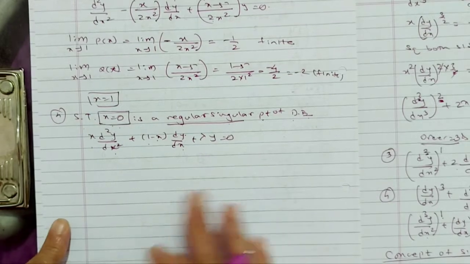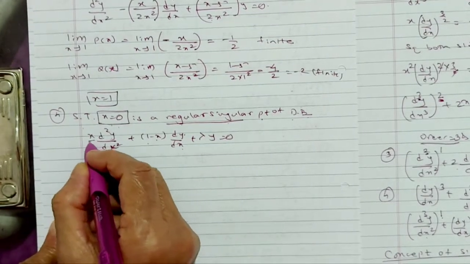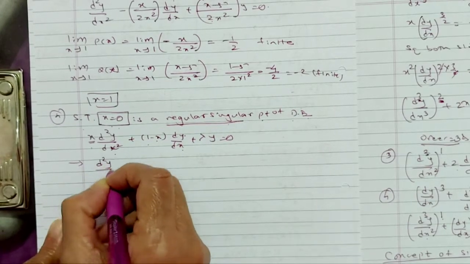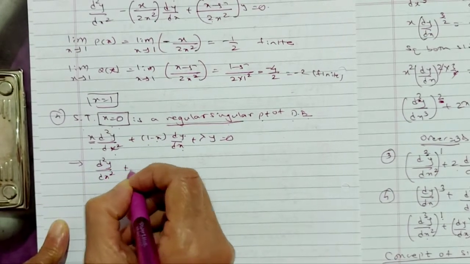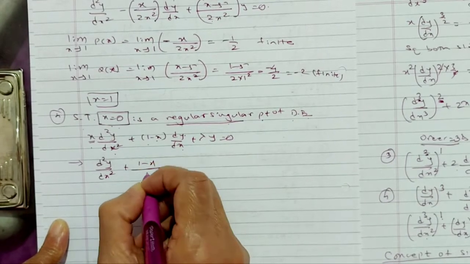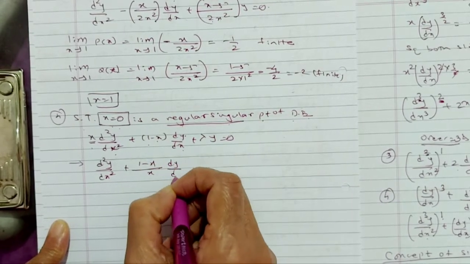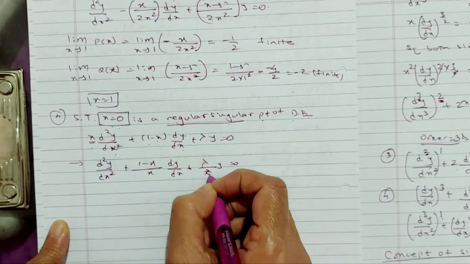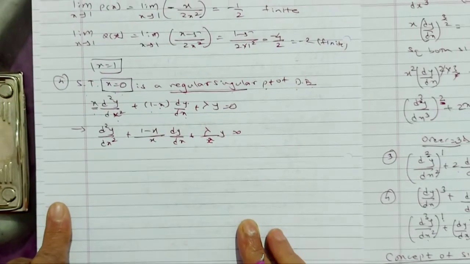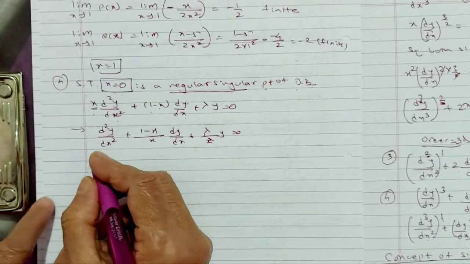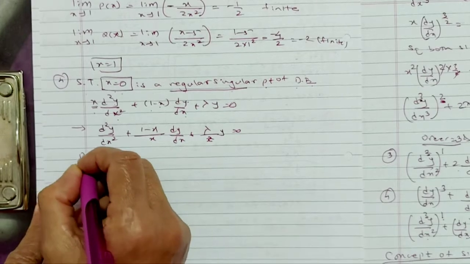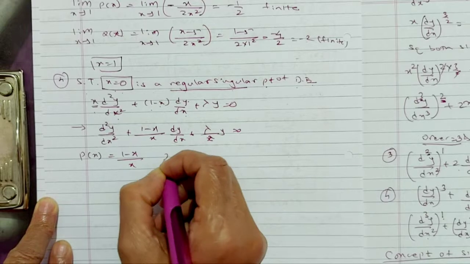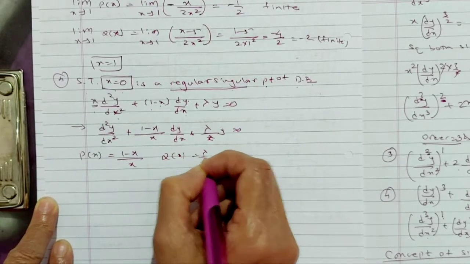What is the p(x) first? I don't want x over here, so first divide by that x and arrange the equation properly. So d²y/dx² plus (1 minus x) upon x dy/dx plus lambda upon x y is equal to 0. Done. As far as this equation is concerned, p(x) is (1 minus x) upon x, and q(x) is lambda by x.